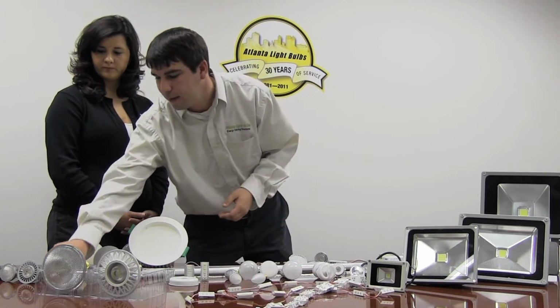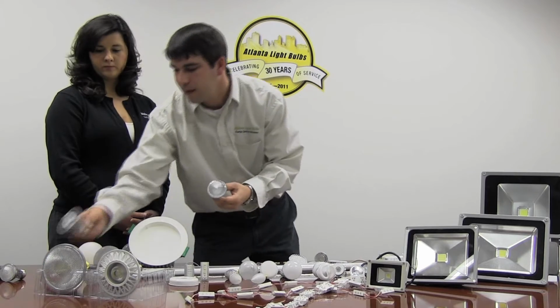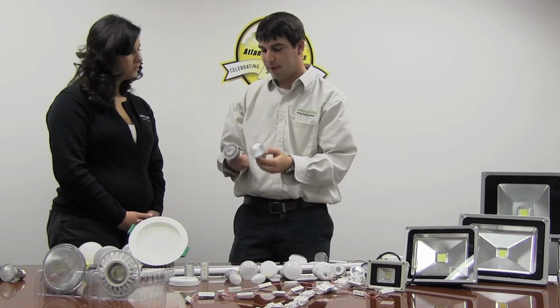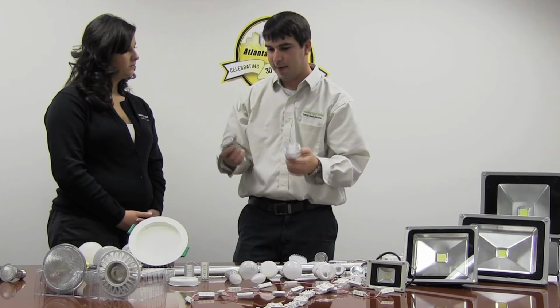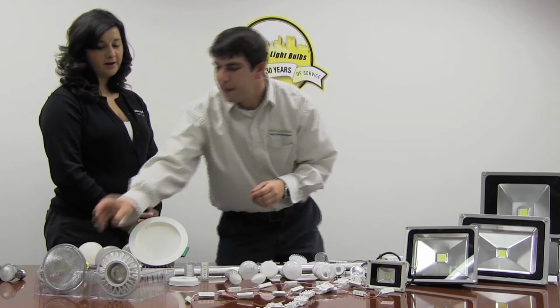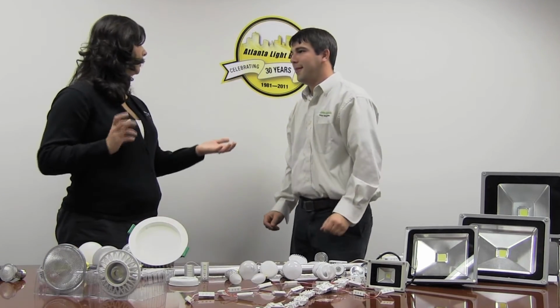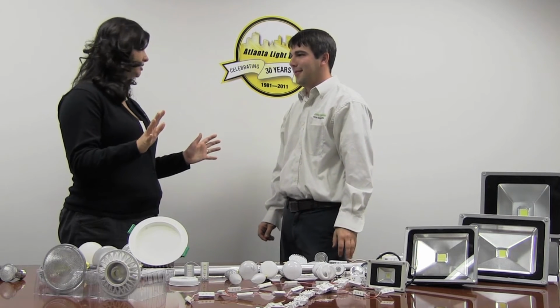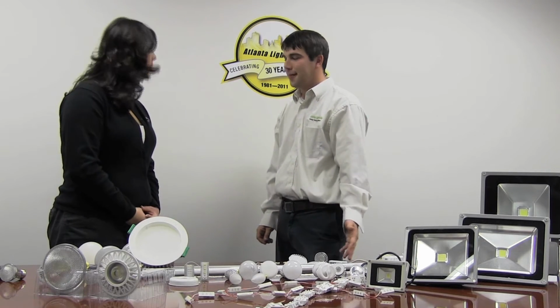Again, same kind of deal. Some of these smaller halogens are direct replacements. That's great. Same size, fit in the same applications. So that's what you mean by direct replacement. When you say direct replacement, that means you can take the old bulb out, put the new bulb in, no fixture changes. No fixture changes, nothing.